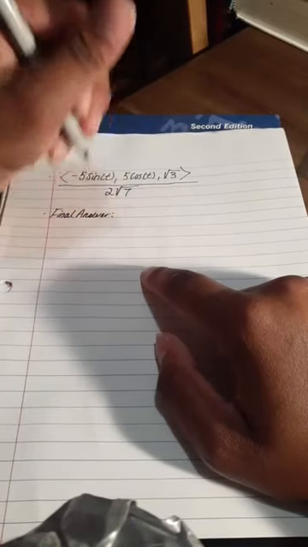Like I said, it's a pretty straightforward process. We were looking for the unit tangent vector, and we're going to write our answer down here.